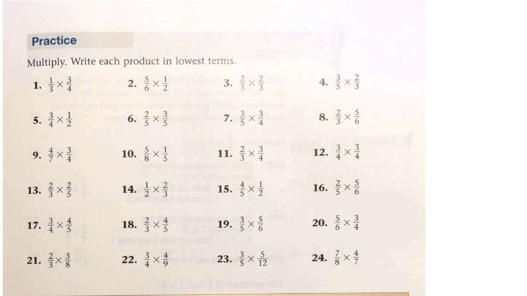So for the sake of following just like the example, we will multiply 1 times 3 and get 3. Then we'll multiply 3 times 4 and get 12. This is not lowest terms because 3 can go into 12 and 3 can go into 3 one time. 3 goes into 12 4 times. That is lowest terms.